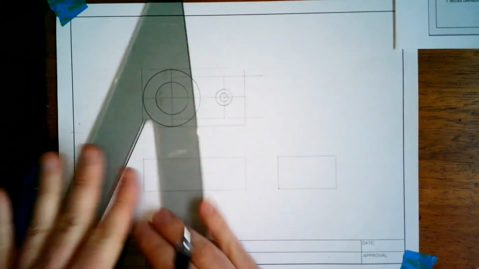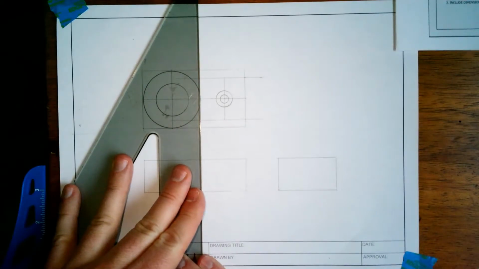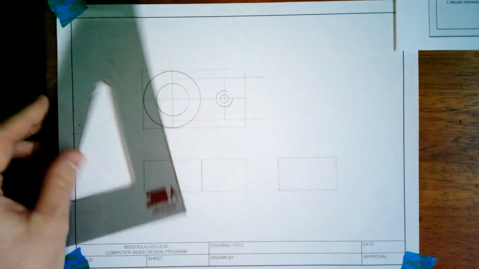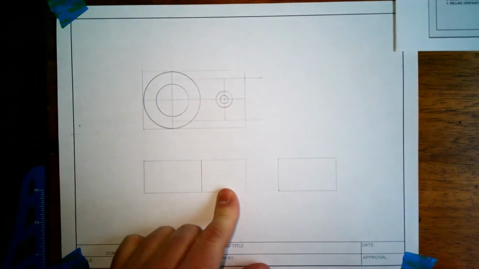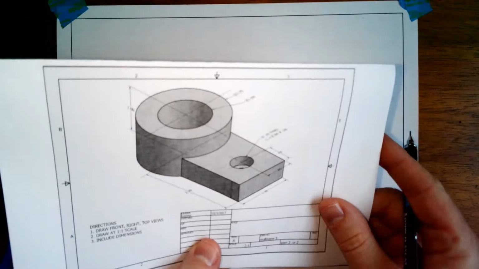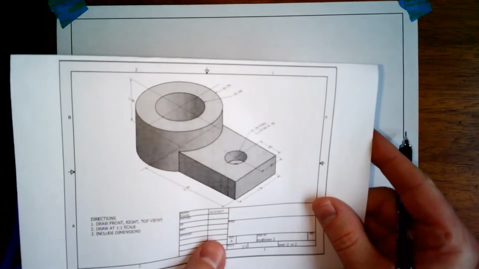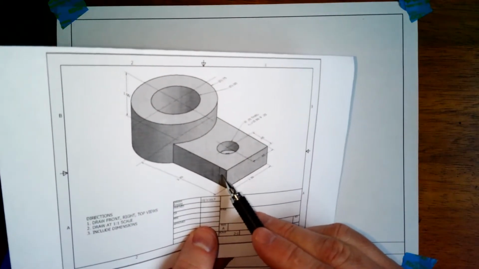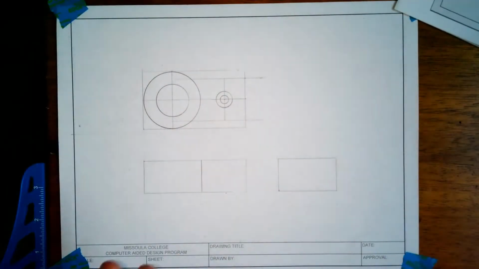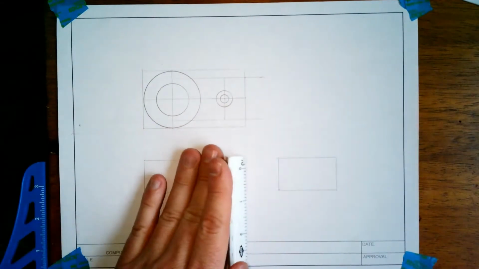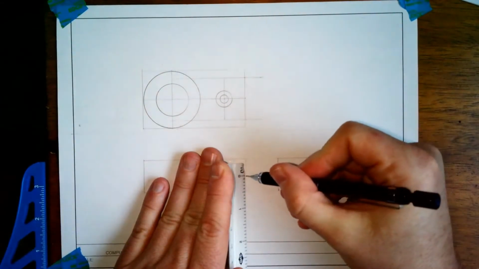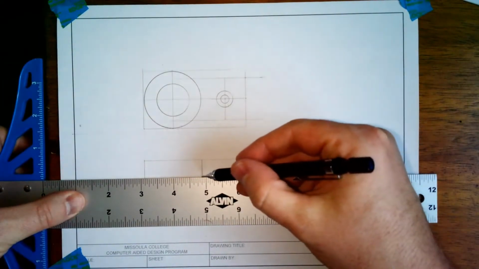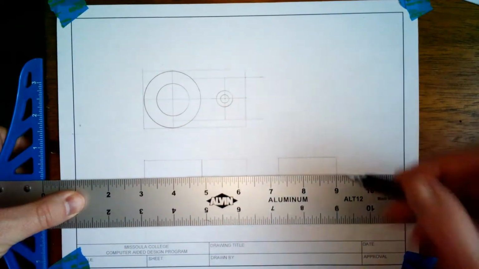Let's see here. I'll try to finish off that cylinder. So I can project that cylinder down to there. This rectangle has a height of, oh geez, it looks like 0.5. Sorry for the print quality. Looks like that's a height of 0.5. So I can measure that. There's my 0.5. And now I could go across both of these views like that.